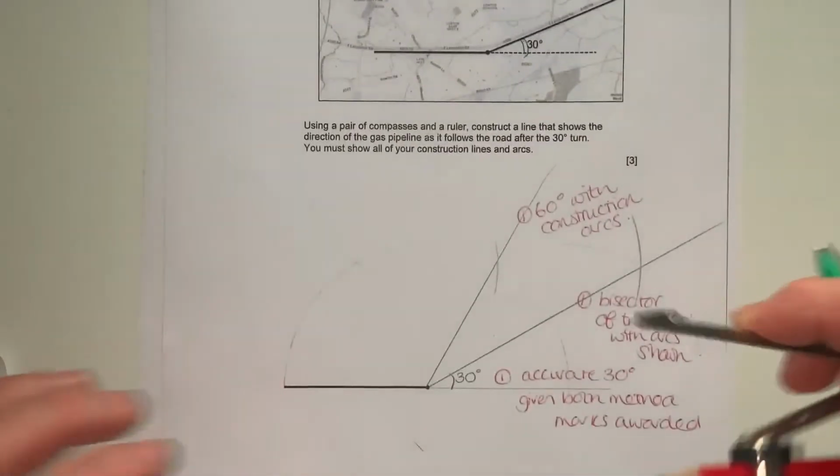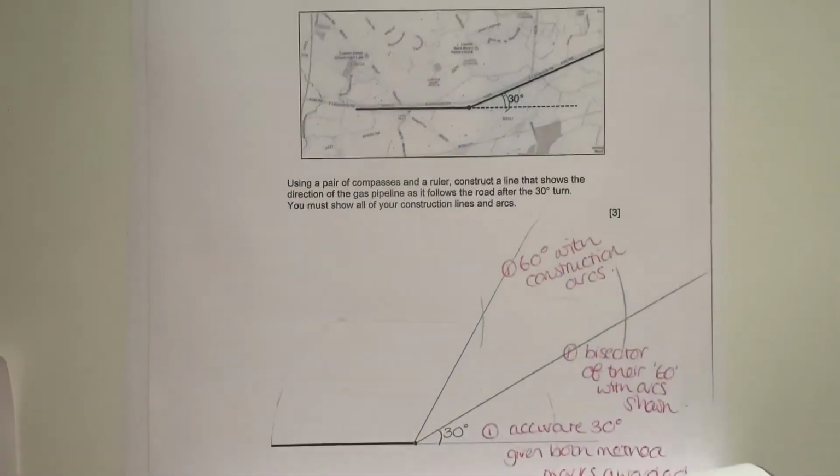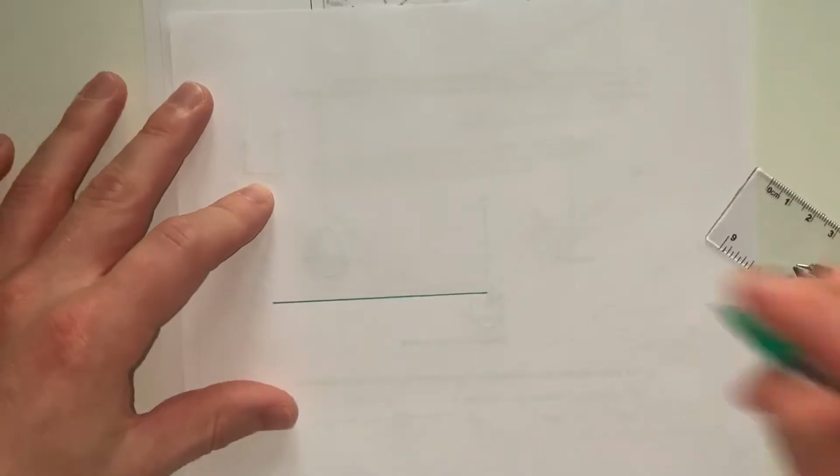Right, tell you what I'm going to do. I'm going to show you on a plain piece of paper. So let's assume this here is my gas pipeline, and all we want to do is draw the 30 degree angle.